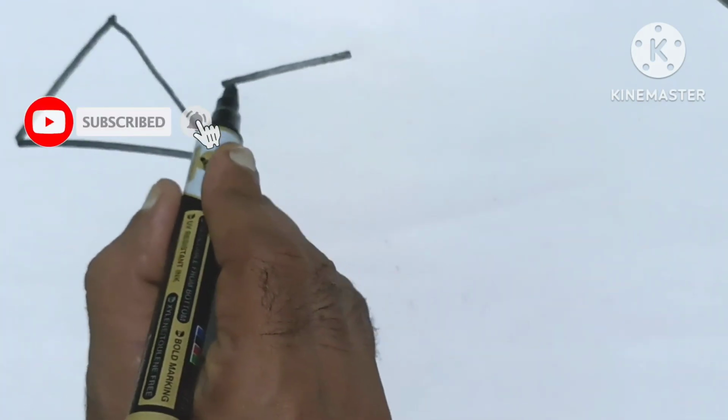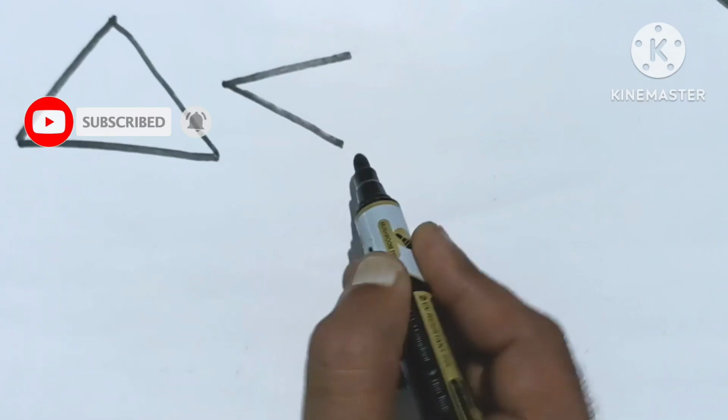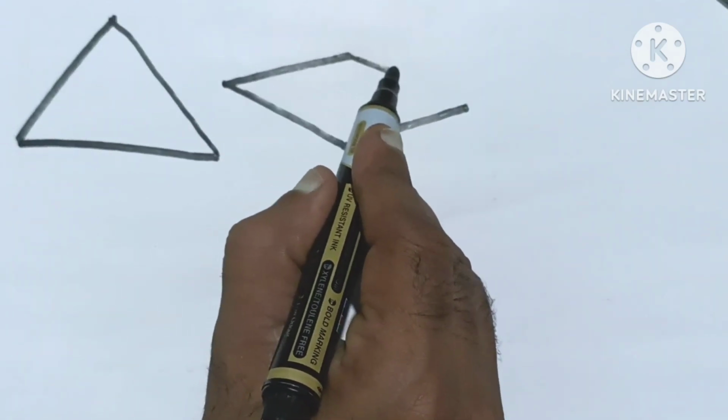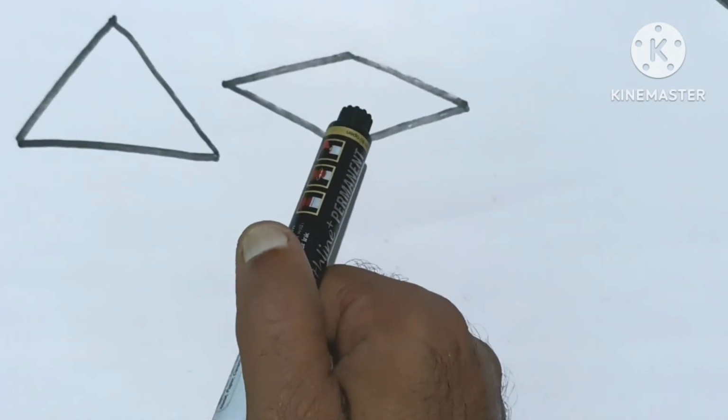Diamond. We are drawing diamond. Which shape draw kids? It's a diamond.